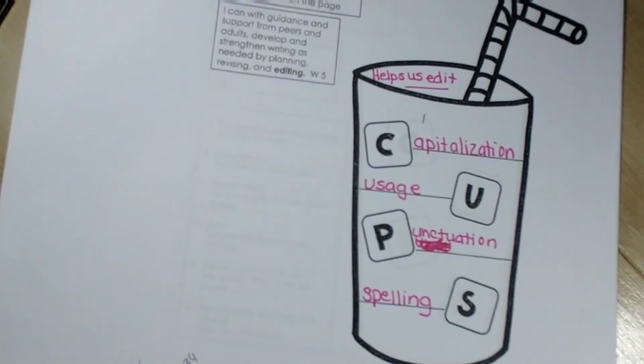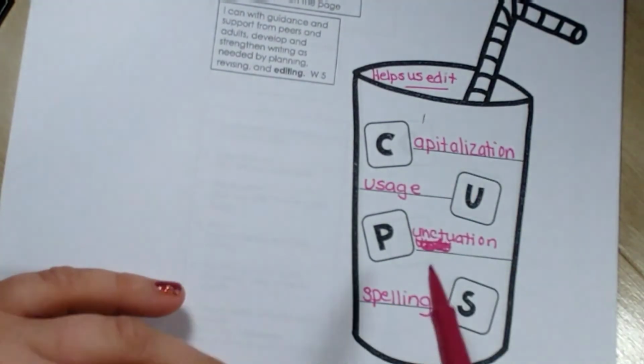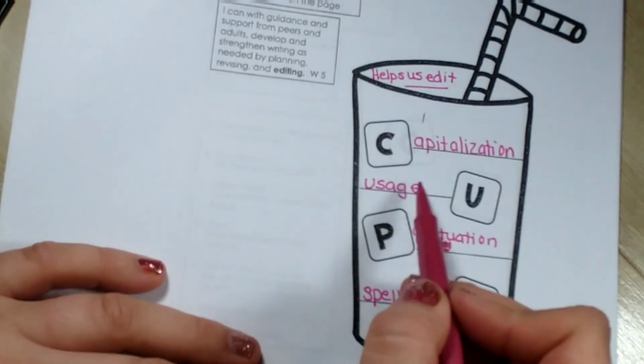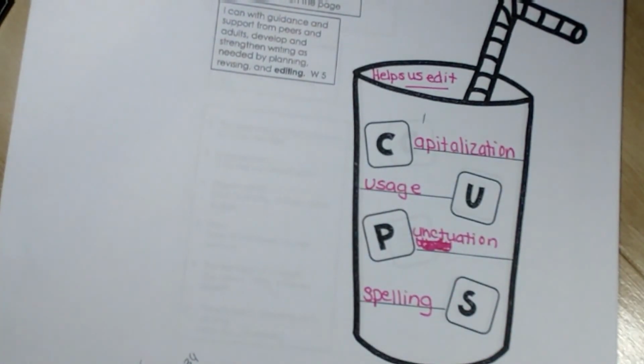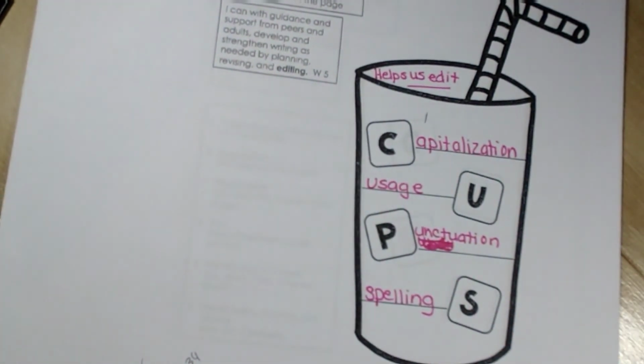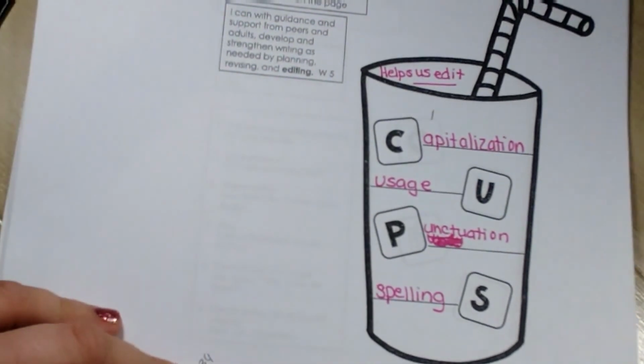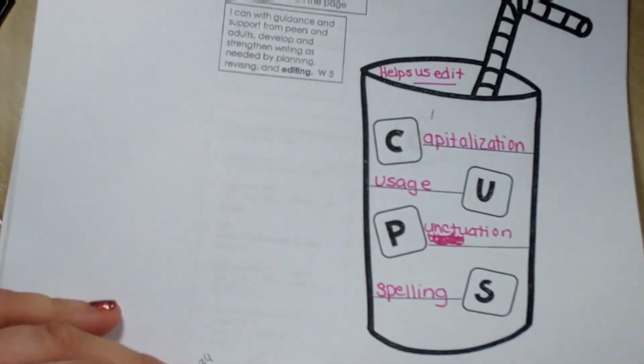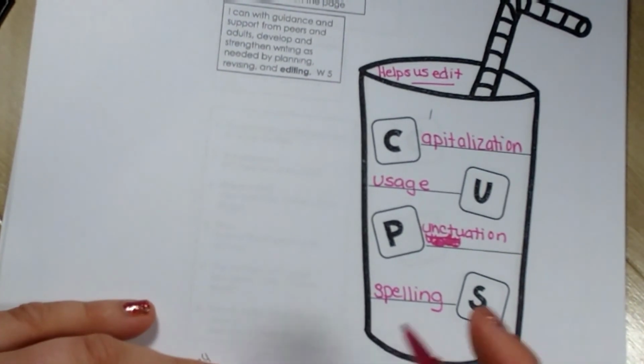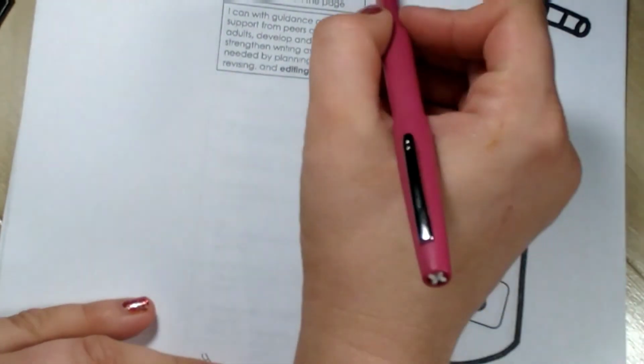So I have different versions of the essay to work on each of these, with mistakes in capitalization and then usage and so forth. You have copies of all of them in your packet, so you'll be gluing them in as I go. So you're going to cut this out and glue it in, and don't forget to glue it in.